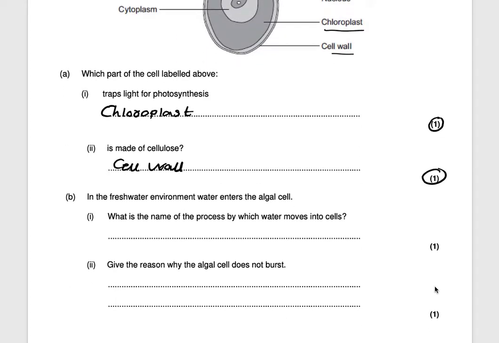In the freshwater environment, water enters the algal cell. What is the name of the process by which water moves into cells? So water moving into cells, it's a type of diffusion called osmosis, and that would be worth 1 mark.